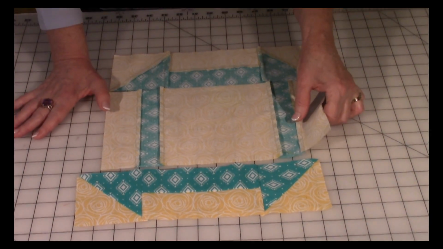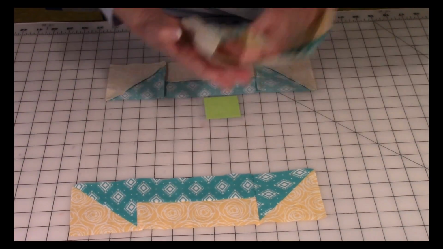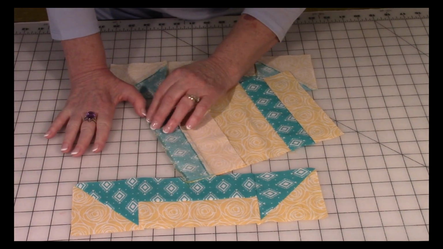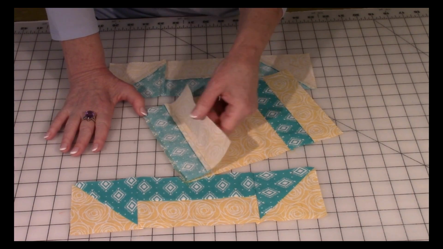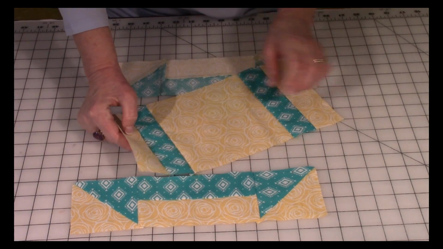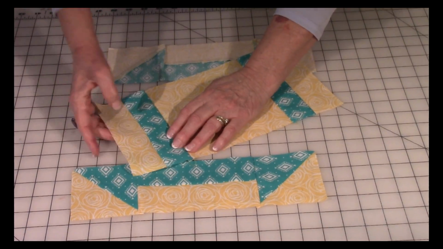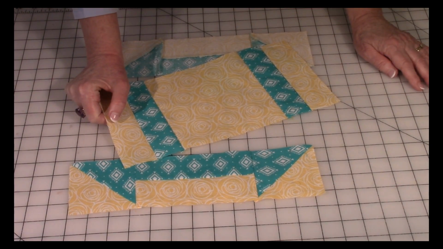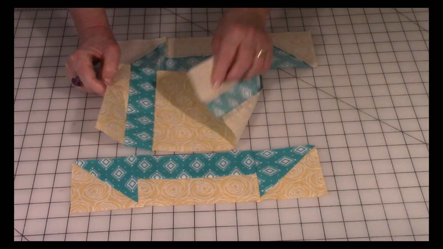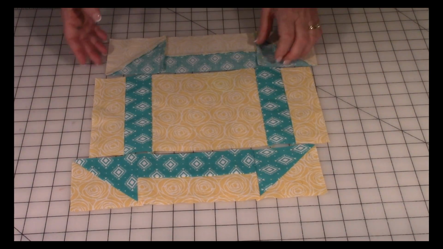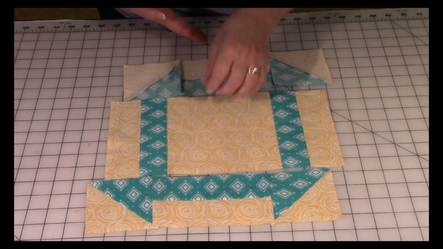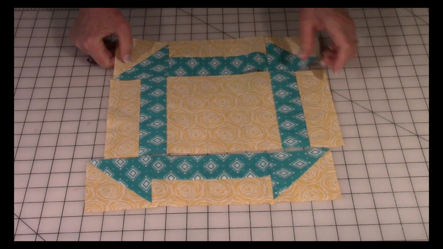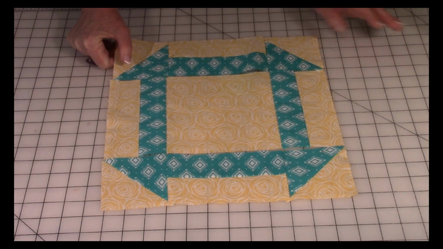Now your center block, always again, press your seams on the back side, keeping it folded. Then keep the end of the row lifted slightly, push against this seam, pressing it away from the center, and do the same thing over here. And then of course, repeat the pressing on this last row, okay? So then you have everything stitched together.